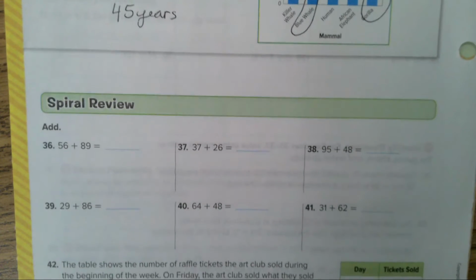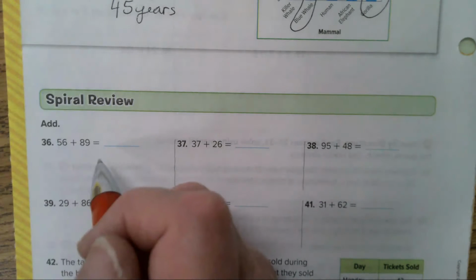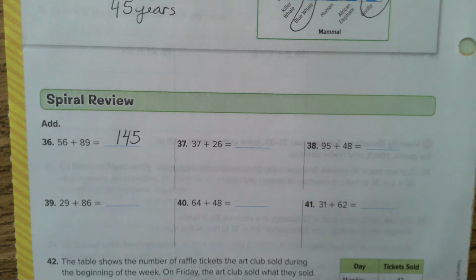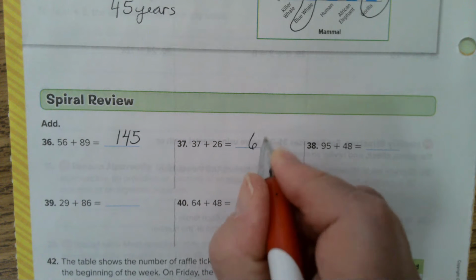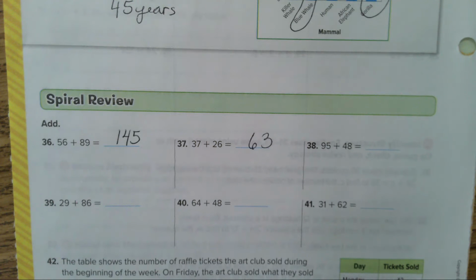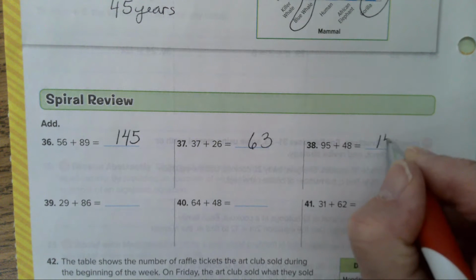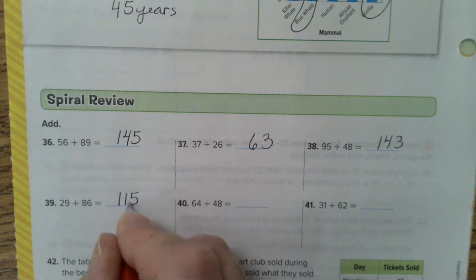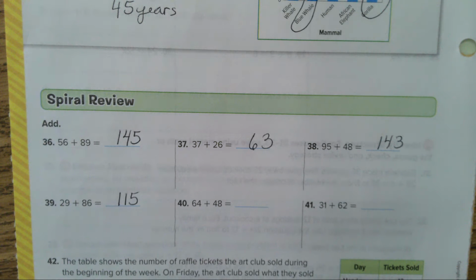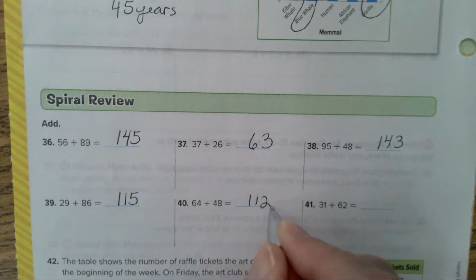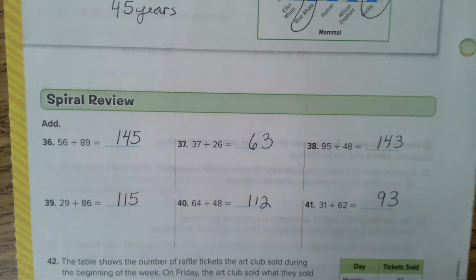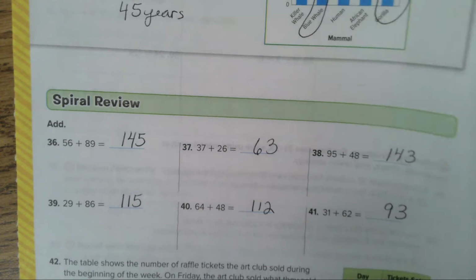All right, spiral review. Yes, someone said this is like second or third grade. Yes, it is. 56 plus 89, we should have 145. 37 plus 26 is 63. 95 plus 48, 143. 29 plus 86, 115. 64 plus 48, 112. And 31 plus 62, 93. Any questions? You better not have questions on these. Those are so easy.